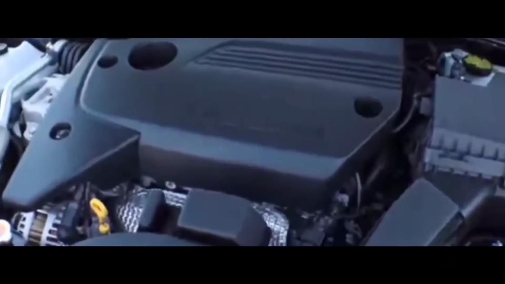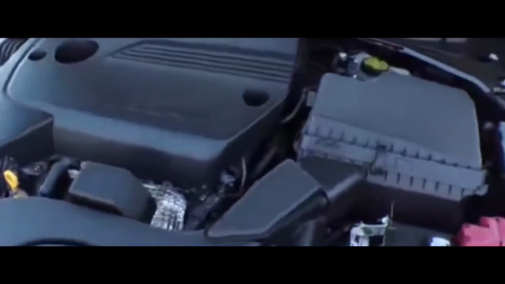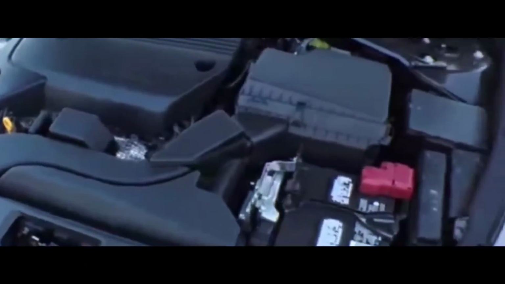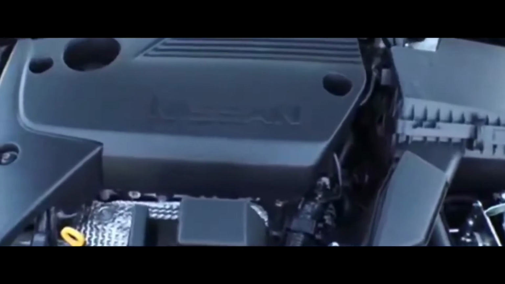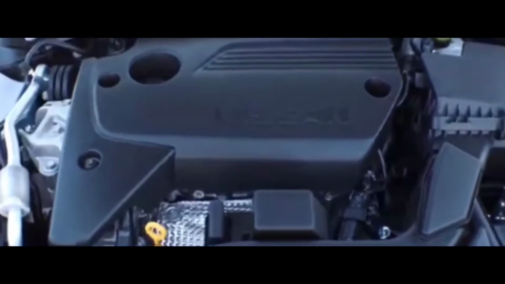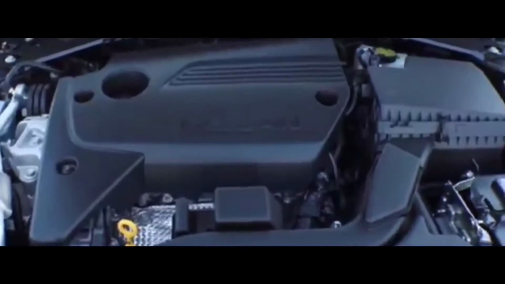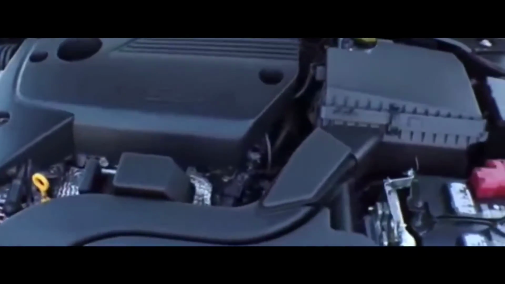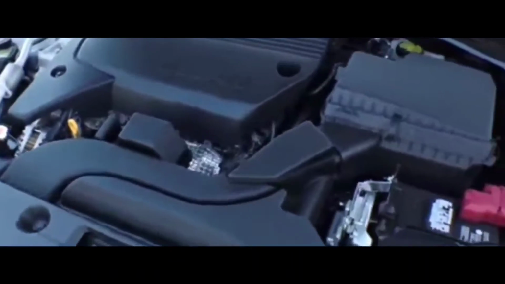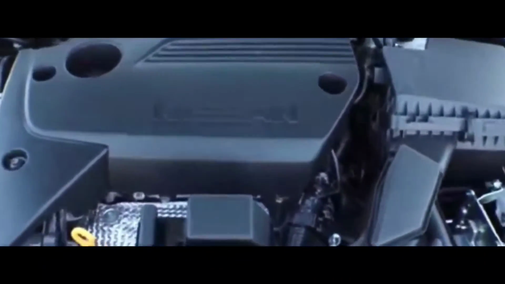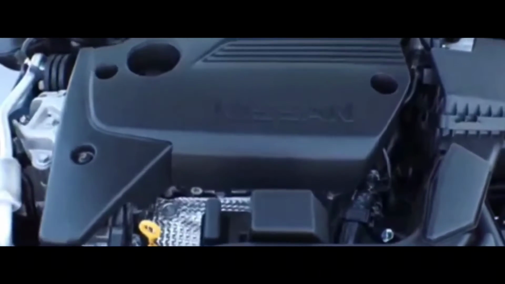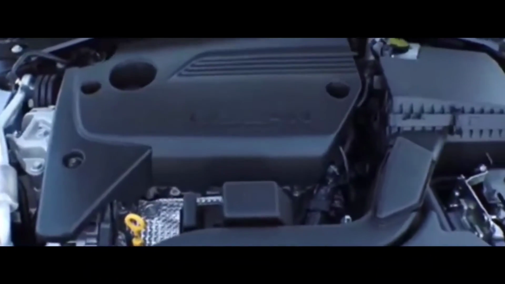So another thing that could be a symptom of VVT issues is if your engine starts stalling out going up an incline, like a hill, or if it's under load, whether you have a lot of stuff in your vehicle, or it's towing something.